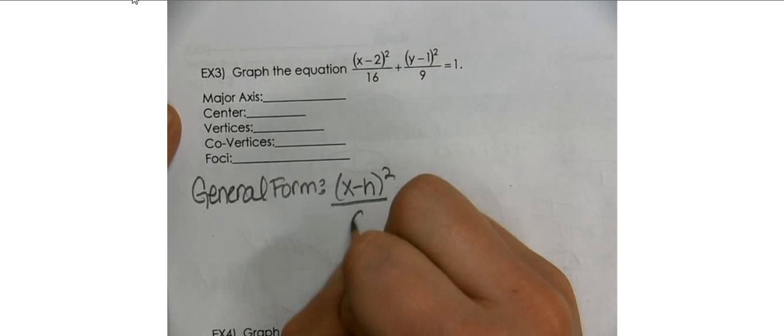This time around, I'm going to give you a center that's a little bit different. So our general form this time around has been changed up to now include an h and a k. So our general form this time around is x minus h squared all over a squared plus y minus k squared divided by b squared equals 1.